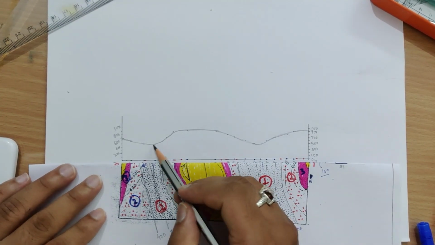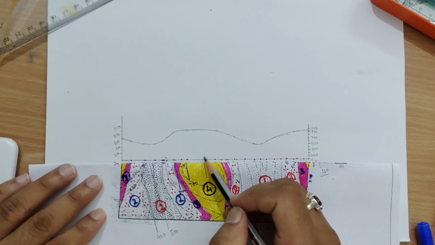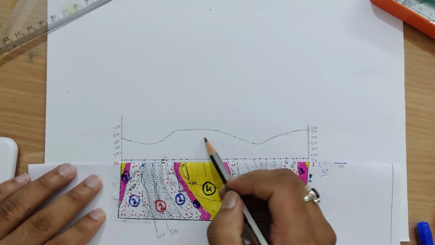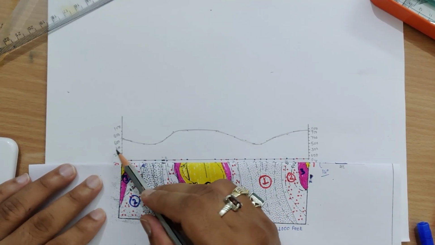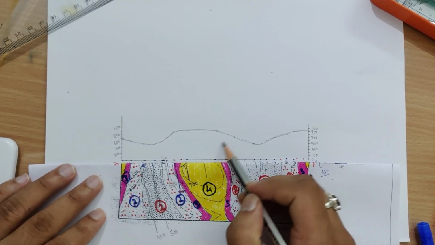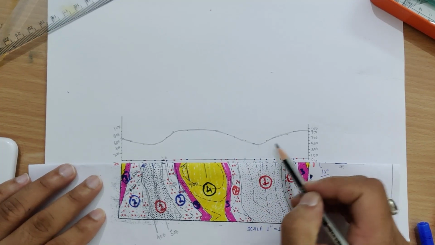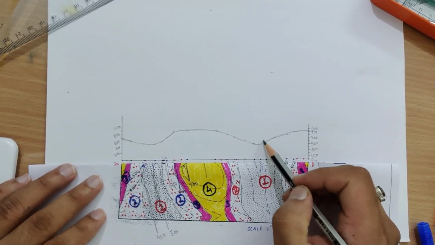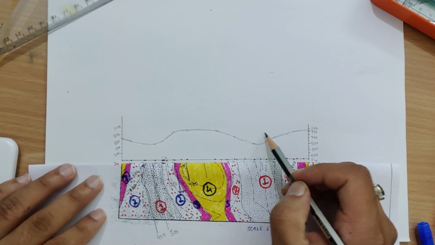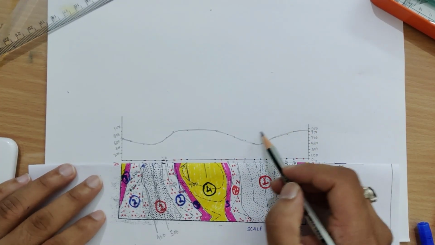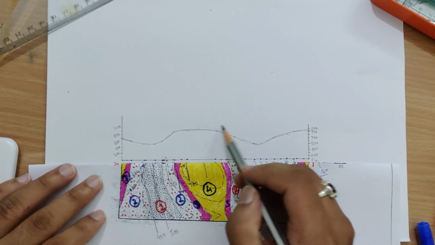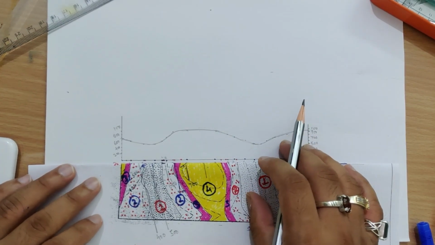So here is one axis and here is another axis. In between these axes the beds will be dipping in this direction, and between these the beds will be dipping in this direction. Similarly in this direction up to this axis, and then we will be dipping in this direction, because this is the axis of anticline. Along the axis of anticline the beds dip opposite to the axis, and in the axis of syncline the bed dips towards the axis.